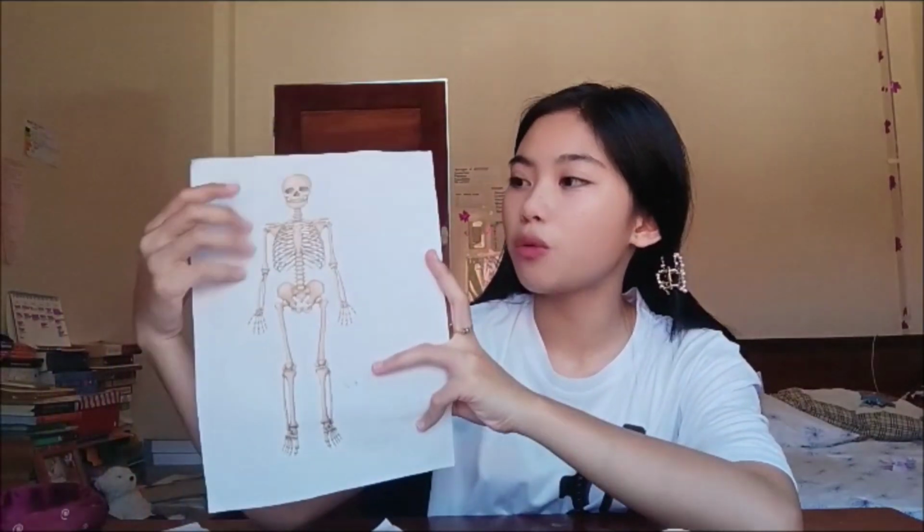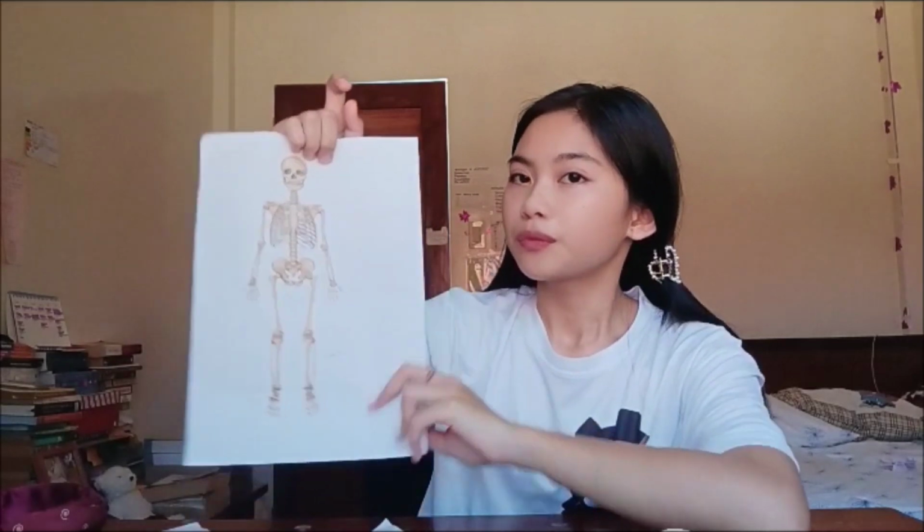Today, I'm gonna talk about the skeletal system. Our skeletal system mostly consists of bones. There are 206 bones in a human adult, but there are also a good amount of cartilage, ligaments, and tendons. What I'm gonna specifically show you right now is our 206 bones.